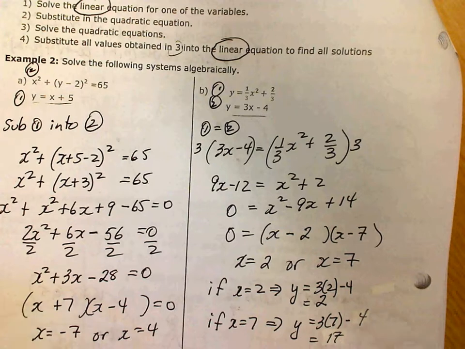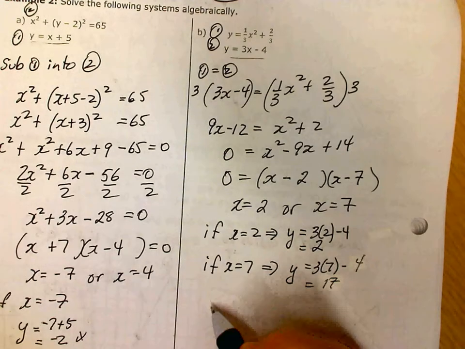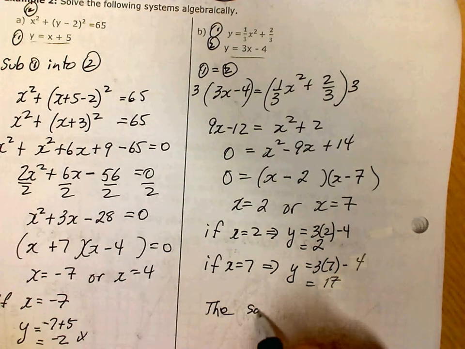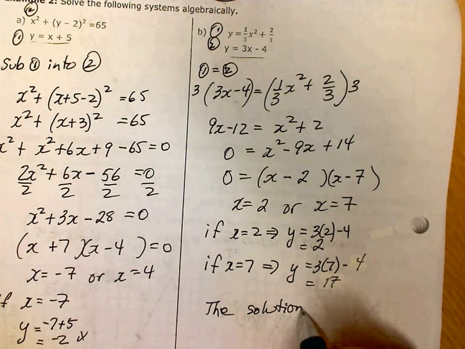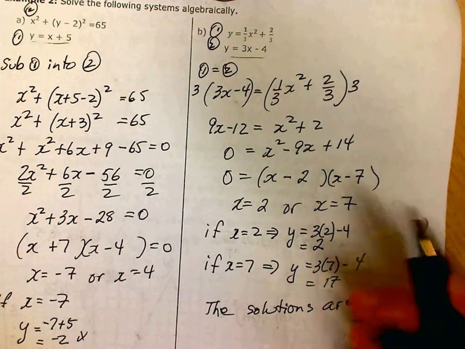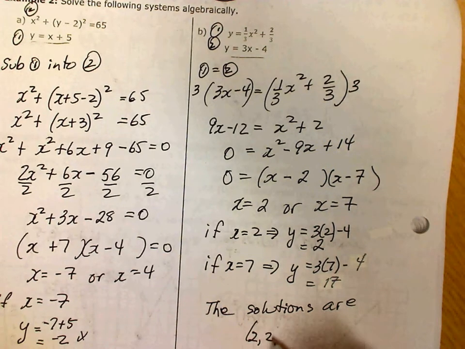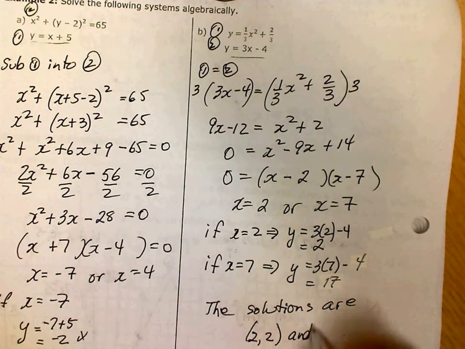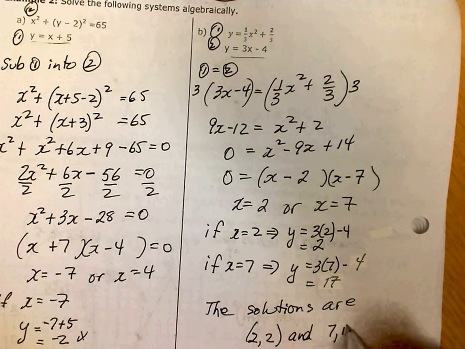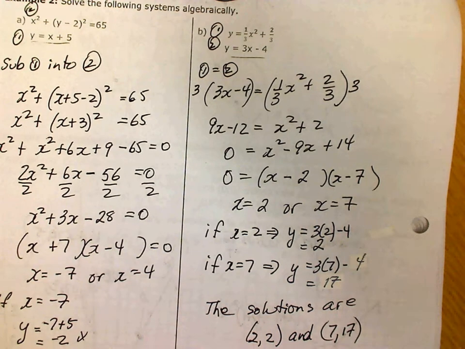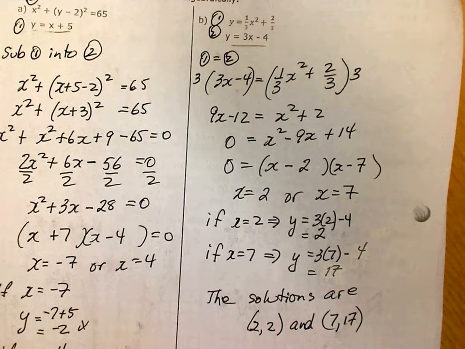So the solutions are, well, negative 2, no, positive 2, and (7, 17). Anything you need me to go over?